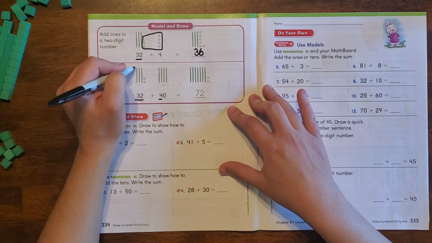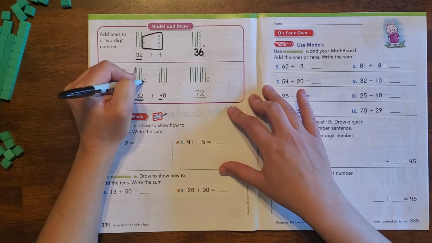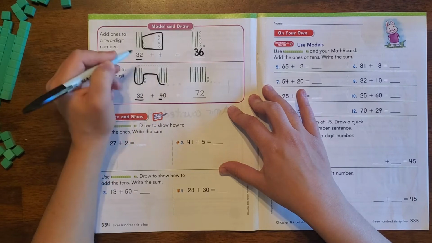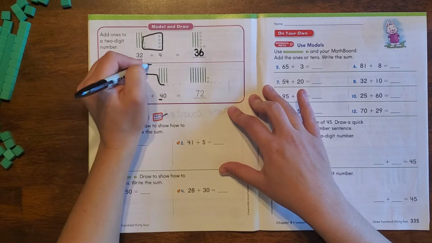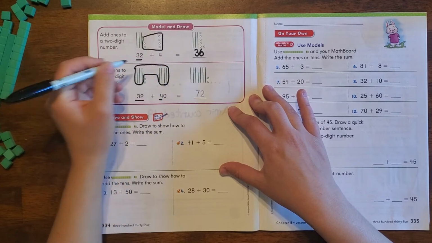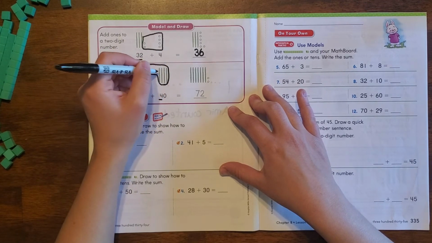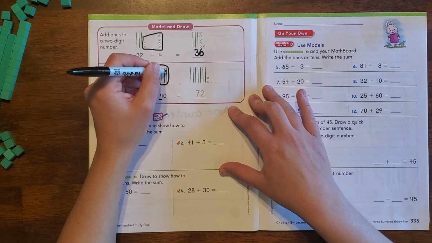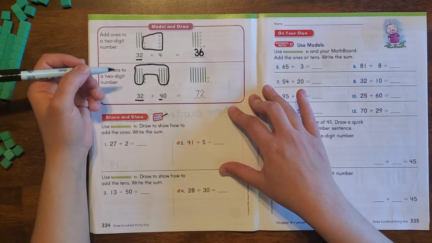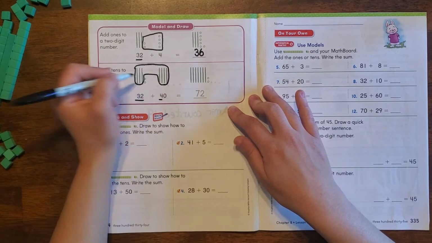So when we count a model, we always want to count the 10s first. So let's count those 10s. 10, 20, 30, 40, 50, 60, 70. And then we count the ones. 71, 72.